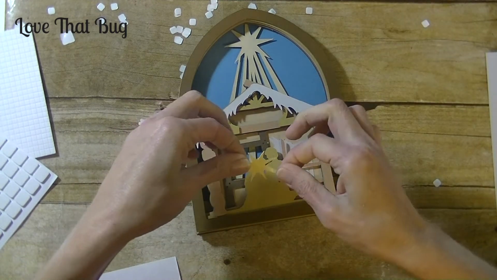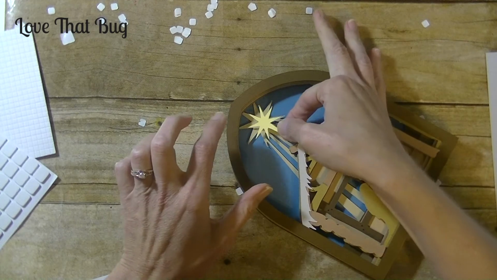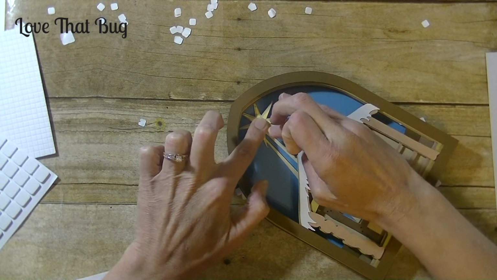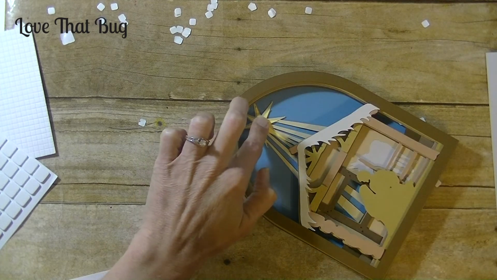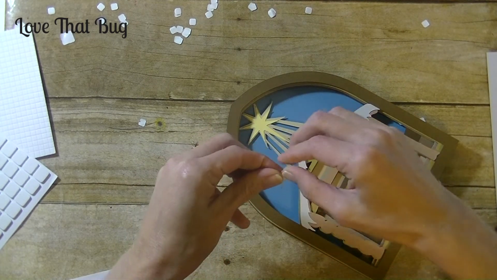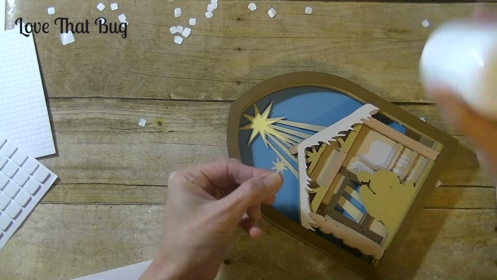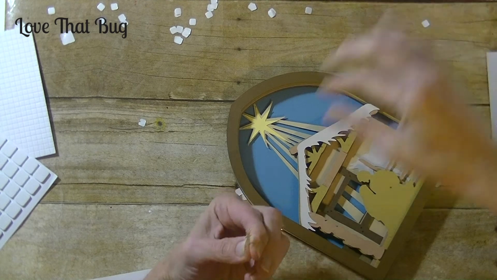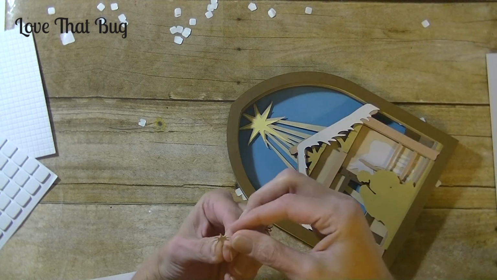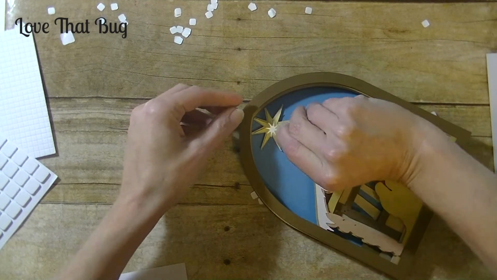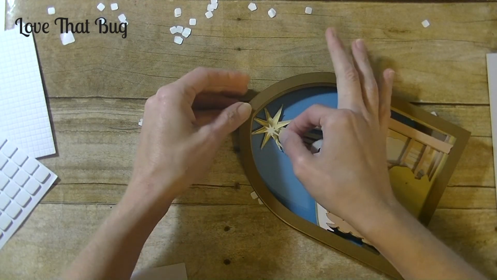And that's going to layer right in the middle of that one. And then we have the piece that goes on top of that one. My Cricut didn't do that good of a job on cutting this one out. I kind of frayed it a little bit. You can also use a glue dot here. Okay, get that in there.